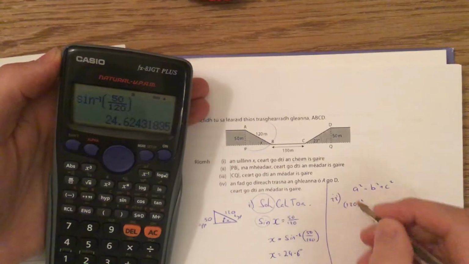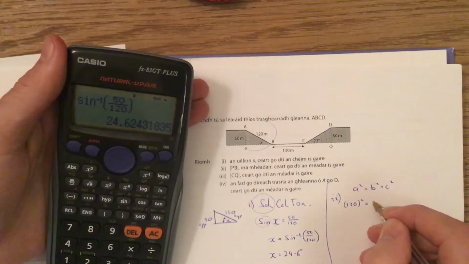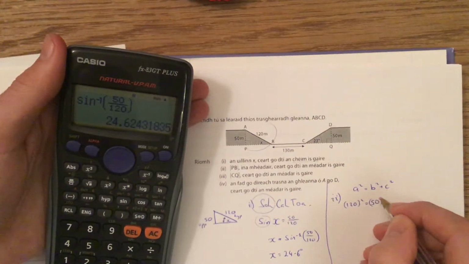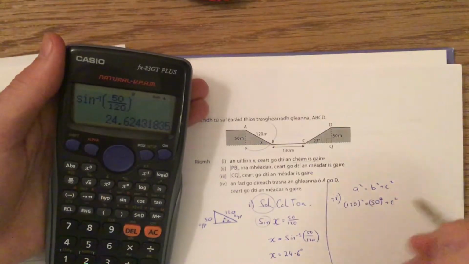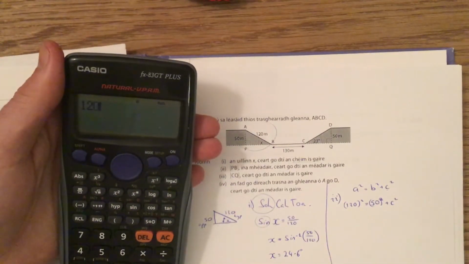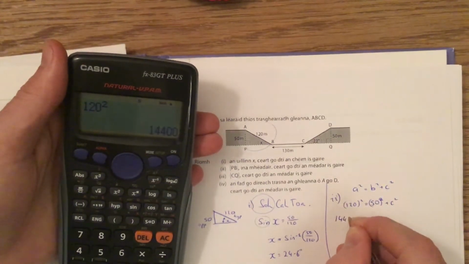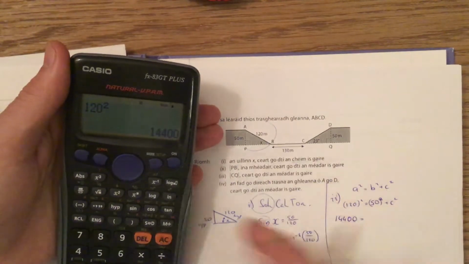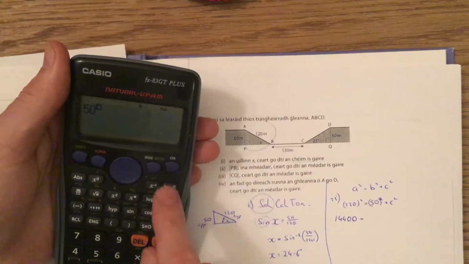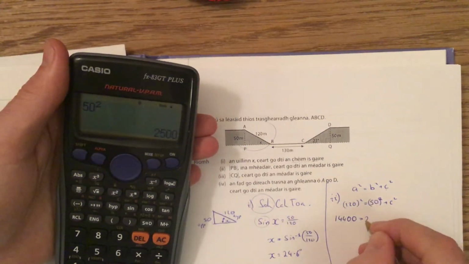So it's going to be the longest side, which is 120 squared, is equal to b squared, which is either of the other two sides. I'll take my 50 squared, plus c squared, which is just my length PB. So 120 squared is equal to 14,400, and that's equal to 50 squared. I think it's 250, but I'll put it into the calculator. Sorry, 2,500.